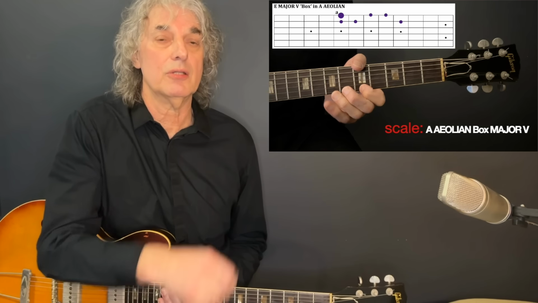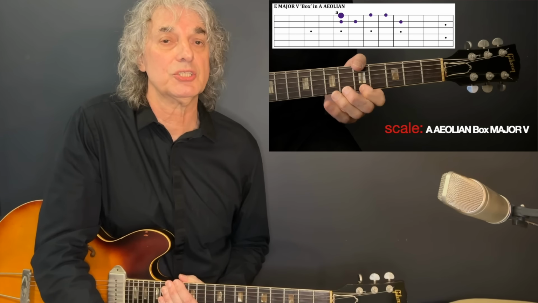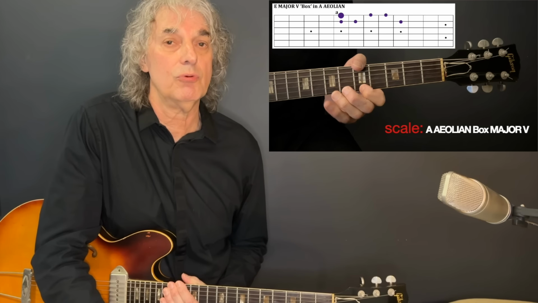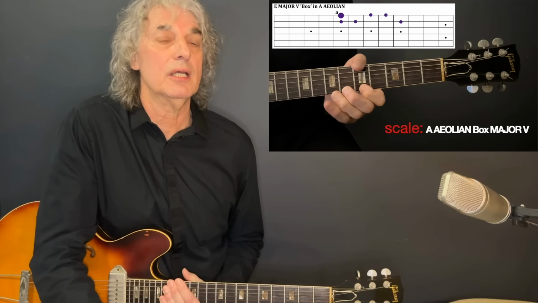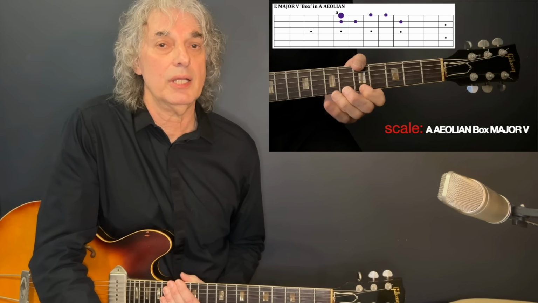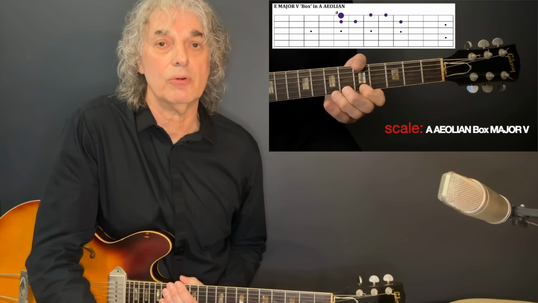This solo will be the slight modification of the Aeolian box mode for the major fifth chord, and it will start on an E major chord that changes to an A minor chord, which is often the starting chord.